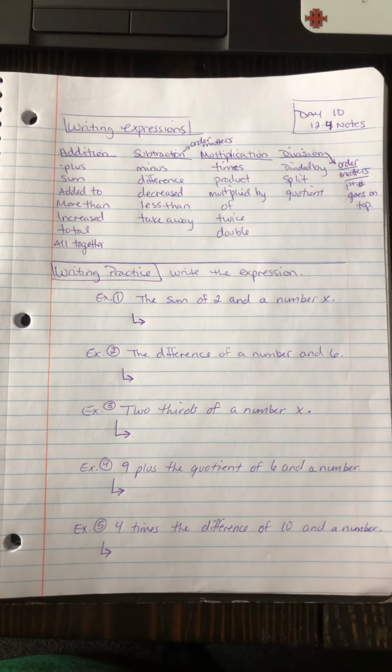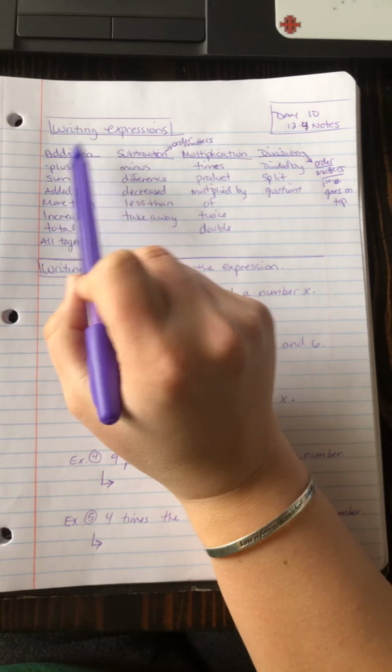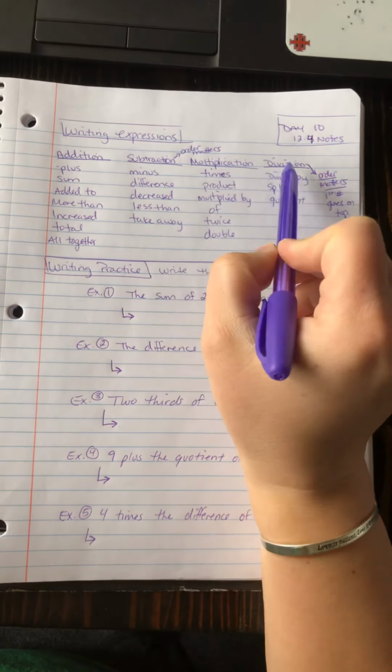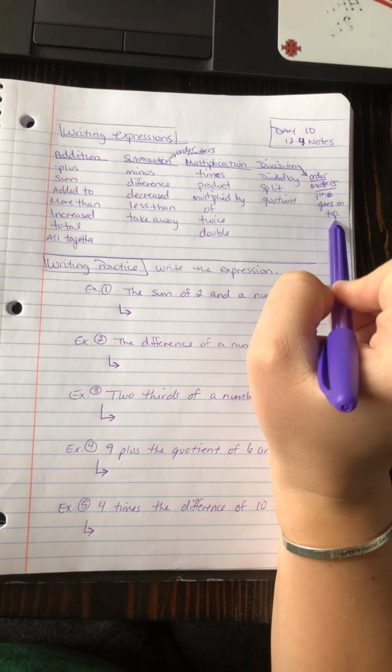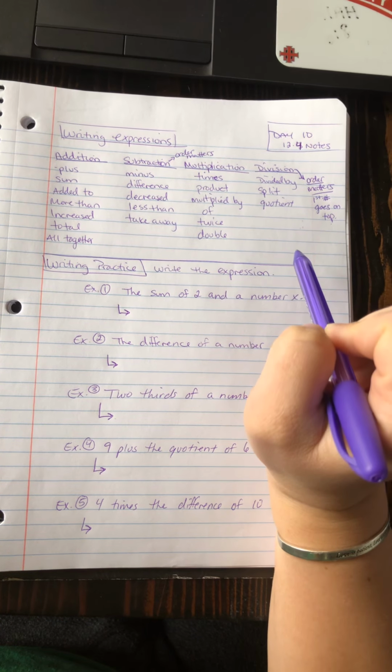Make sure you have a sheet of paper, pen or pencil. Here you go. I want you to copy down all of this stuff up here. These are the different operations. Addition, subtraction. Remember, order matters in subtraction. Multiplication and division. Again, order matters. First number goes on top. Just like the first number goes first here, but with the division symbol, first number goes on top.